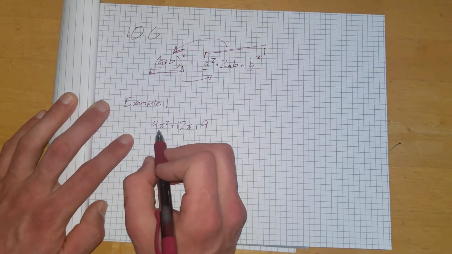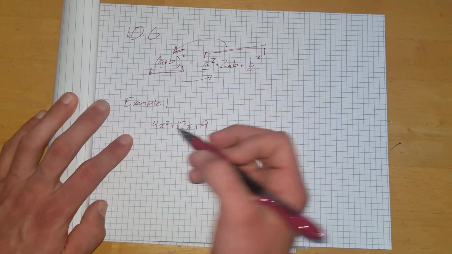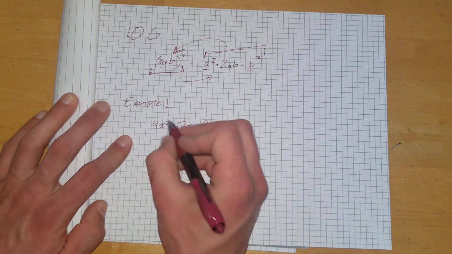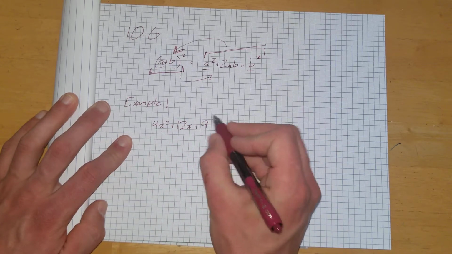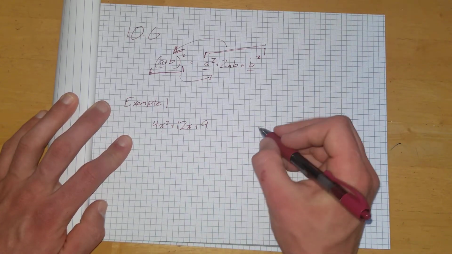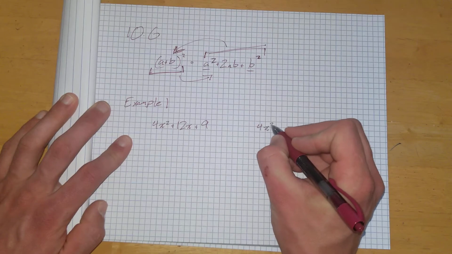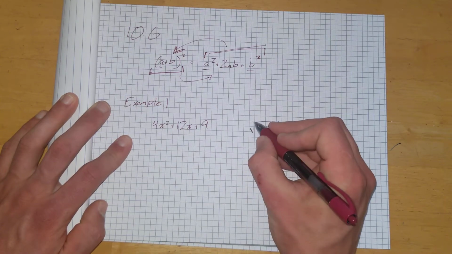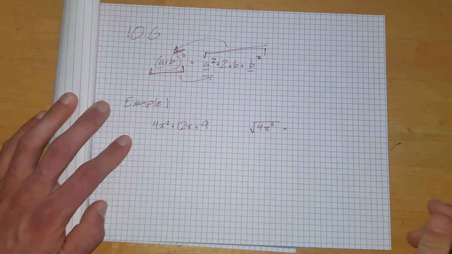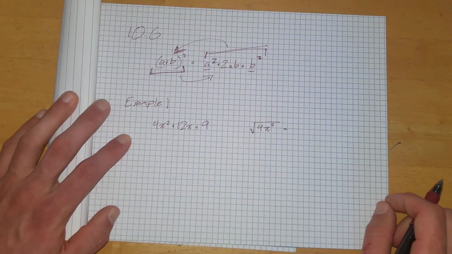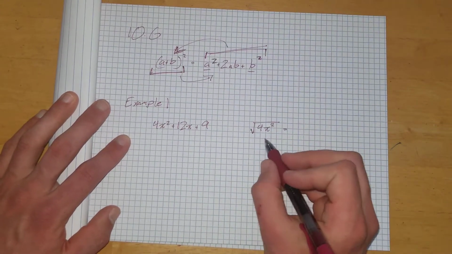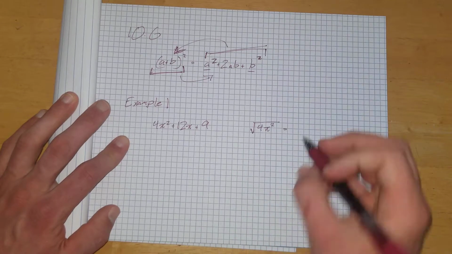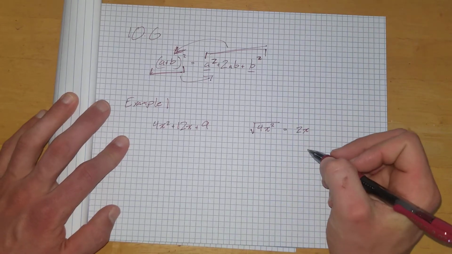So we are going to be looking pretty good if we can square root our A term and our B term here. So let's try 4x squared, the square root of that. If you think about it for a second, the square root of 4x squared is 2x.